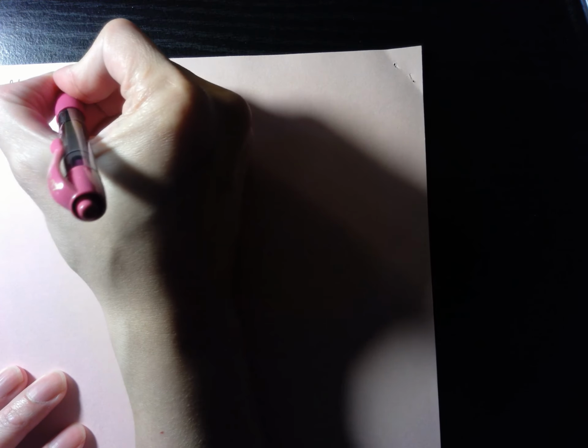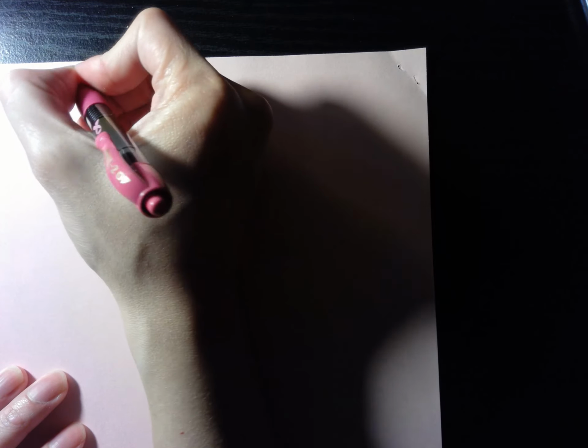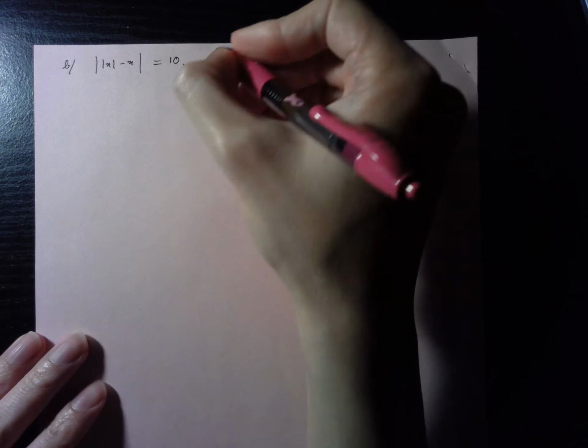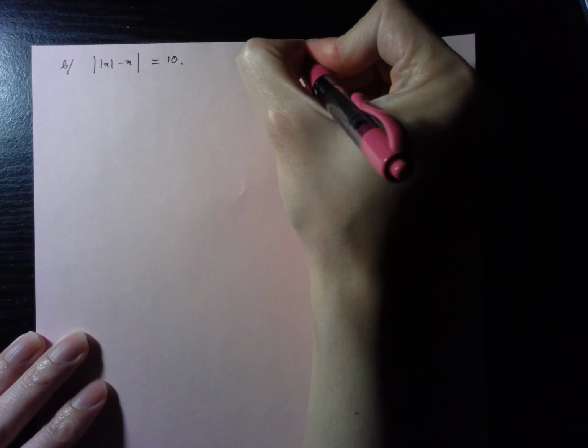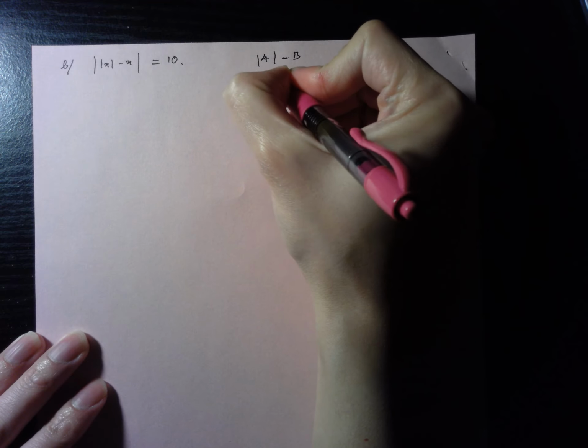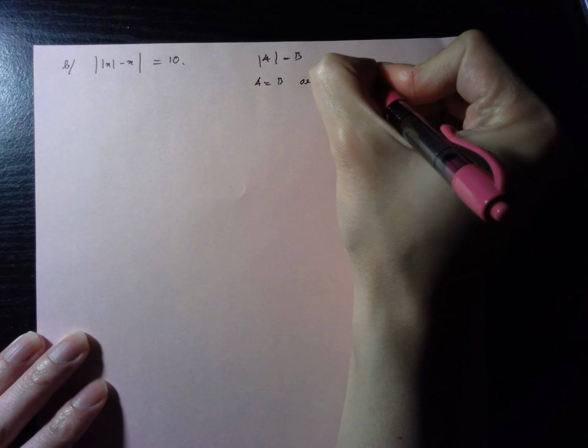Okay. For 2b, a lot of students have trouble with 2b when you try to solve an absolute equation, because over here I have two absolute values, but I told you in the lecture notes that you use the same formula, which is: absolute value of a equals b, then a equals b or a equals negative b.